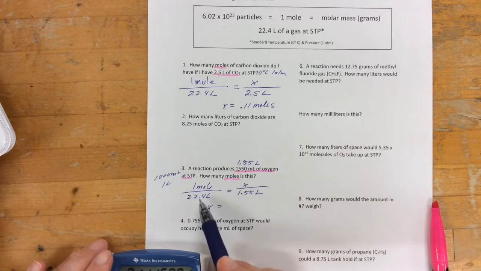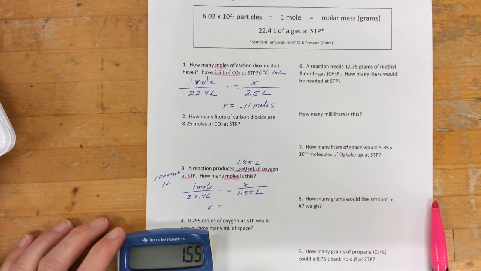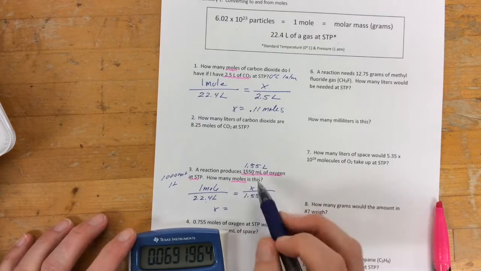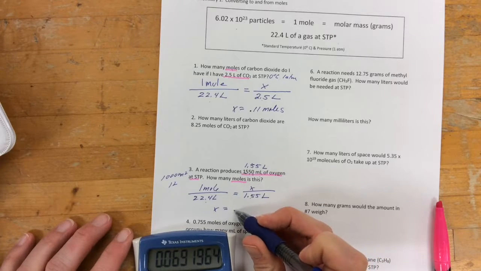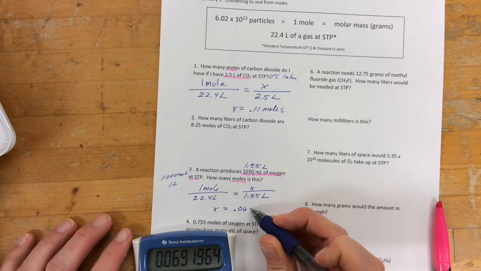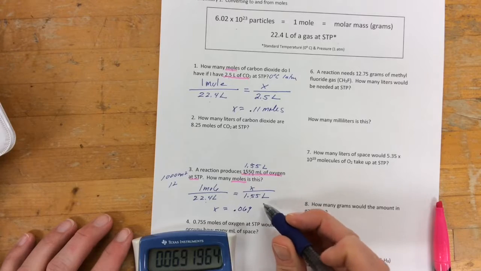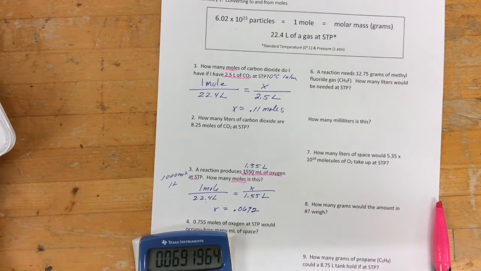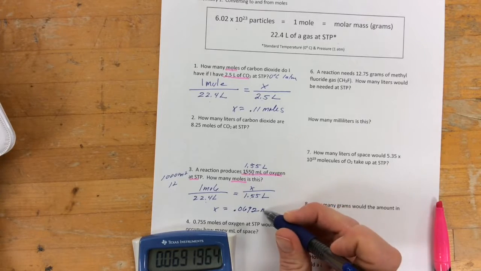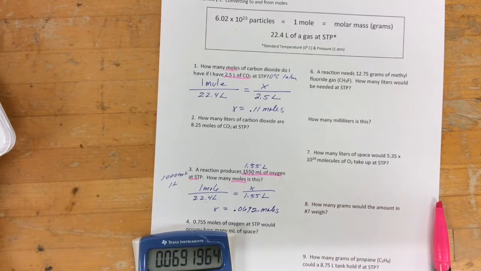Cross multiply, divide, 1.55 divided by 22.4. We have 3 significant figures going in, so let's have 3 coming out. 0.069192. And again, what are we solving for? That was moles.